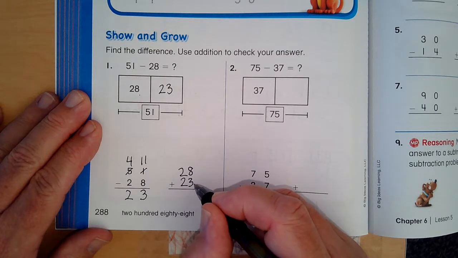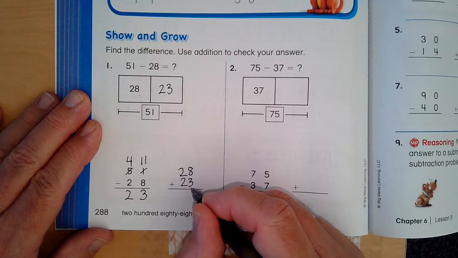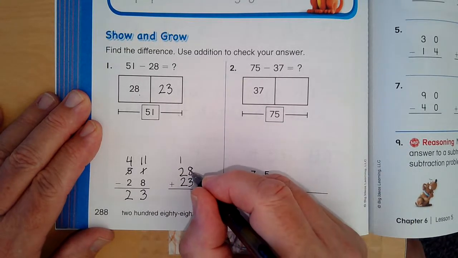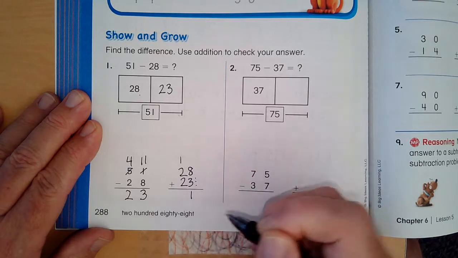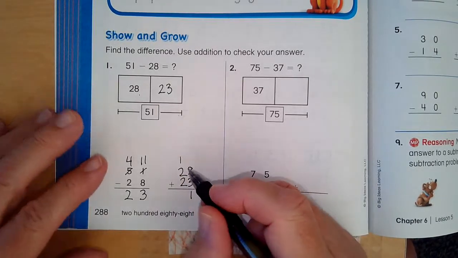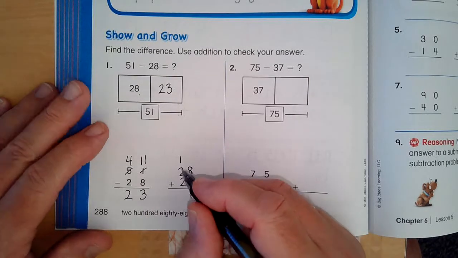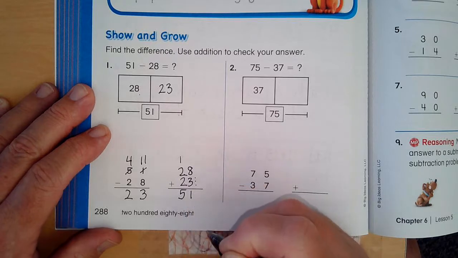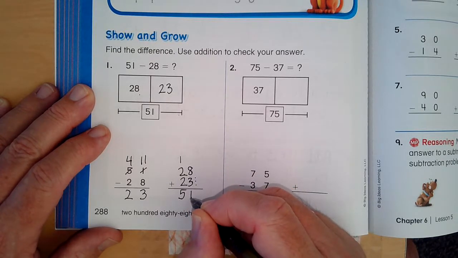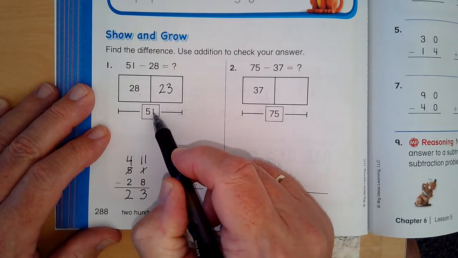I know that 8 plus 2 more is 10, plus 1 is 11. I could also count up 8, 9, 10, 11. However your brain needs to do it, that's the way to do it. I have 2 plus 2 is 4, plus 1 more is 5 sets of 10. 28 plus 23 equals 51.